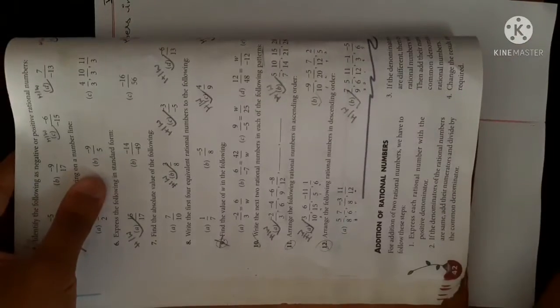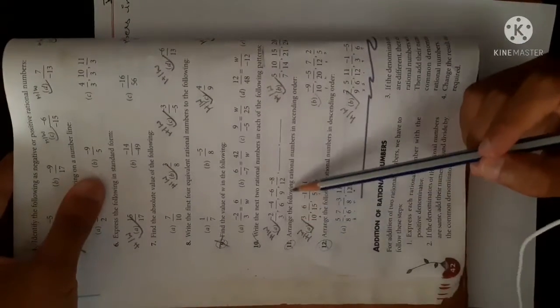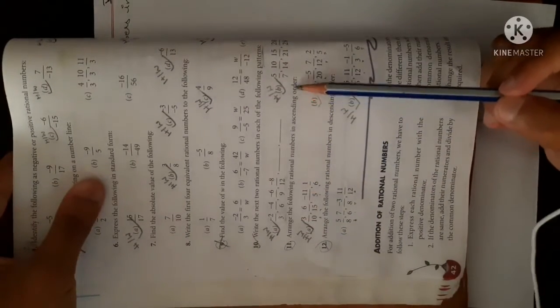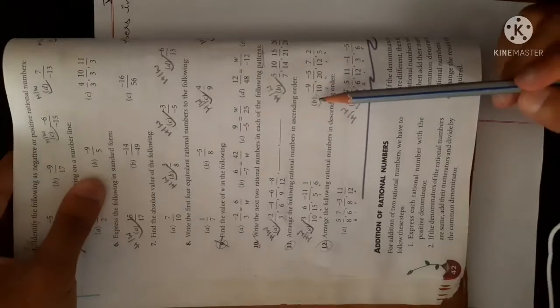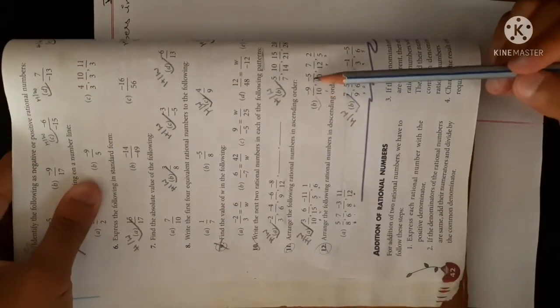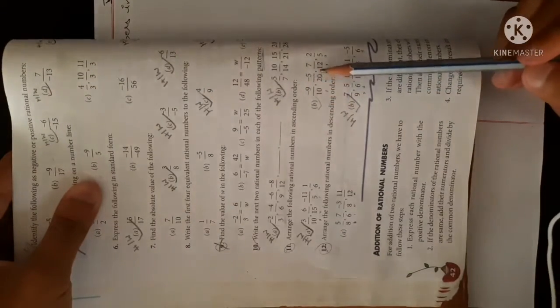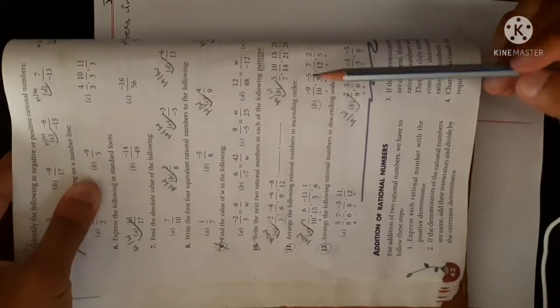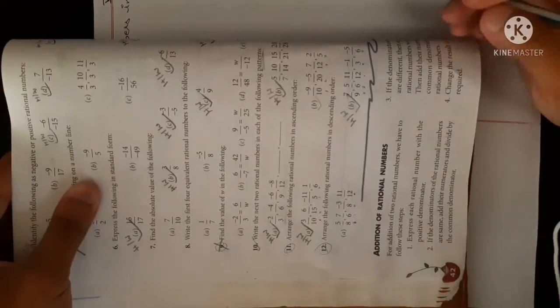Next question is question number 11. Arrange the following rational numbers in ascending order. Question number 11, B: minus 9 by 10, minus 5 by 20, 7 by 12, and 2 by 5. So we have to arrange these rational numbers in ascending order.